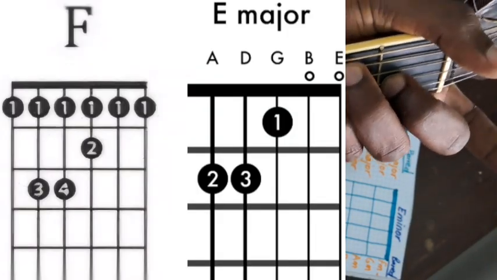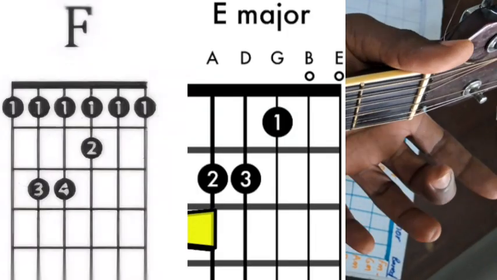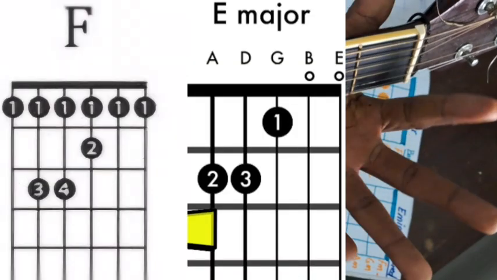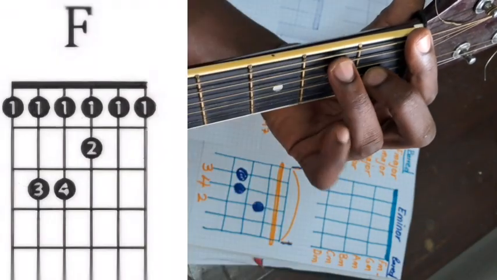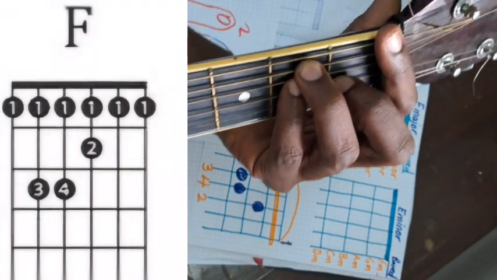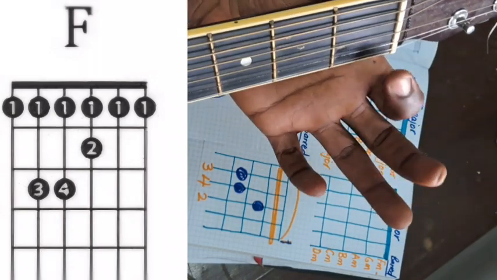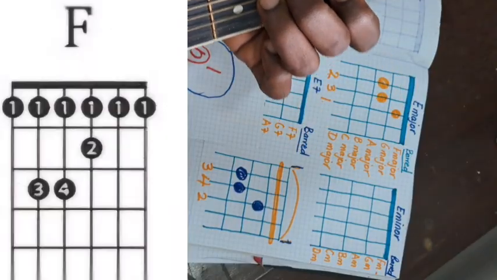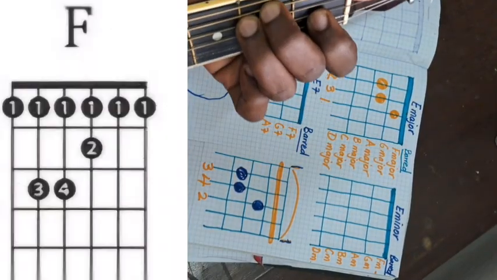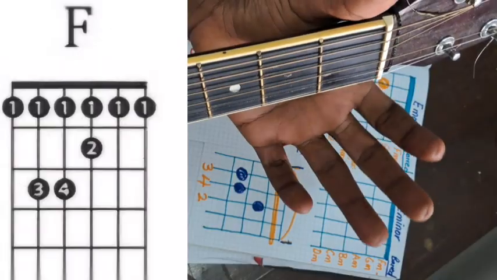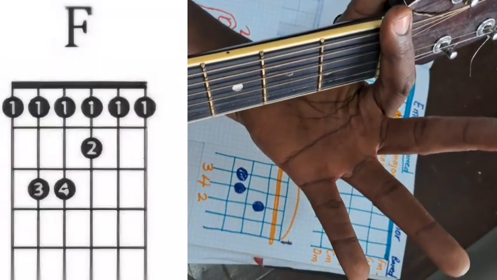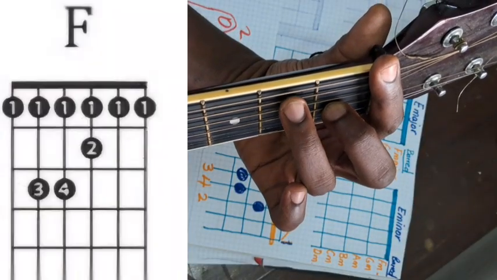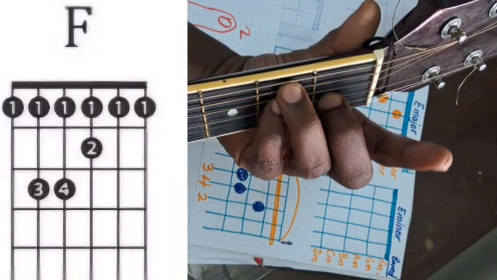So in order to form the bar, we have to shift from 1, 2, 3 to 1, 2, 3, 4. You see that movement? Instead of 1, 2, 3, as in here, we are going to shift it to 1 bar, 2, 3, and 4.